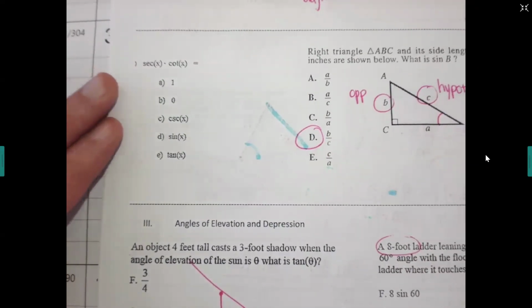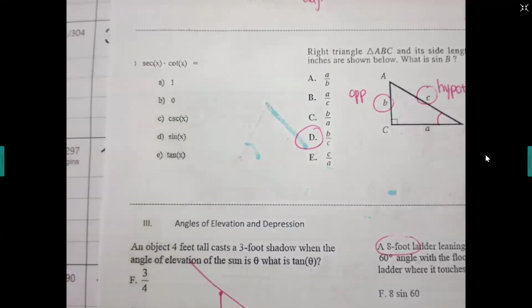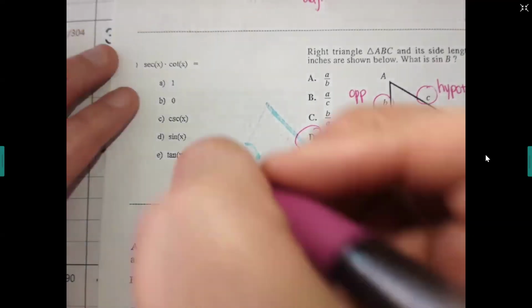Secant. Secant is which one flipped? Now this you will not get on the ACT. You do have to remember who the partners are. Secant is cosine flip. Now cosine is A over H, yeah? So what will secant be? H over A. Okay, put H over A times.